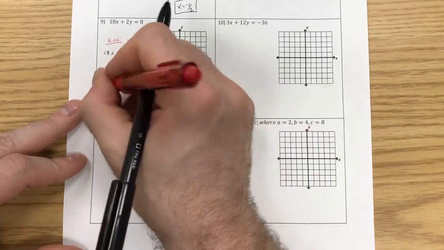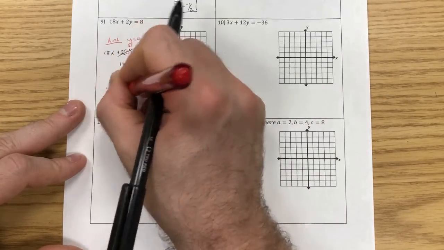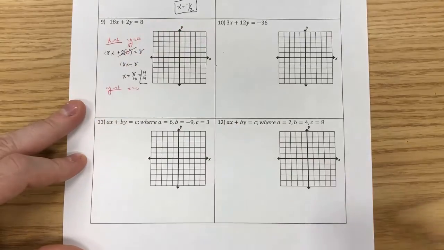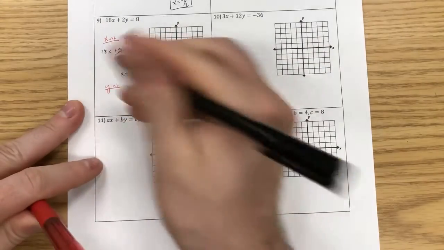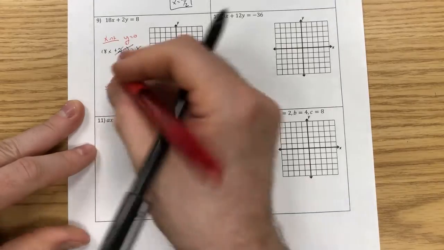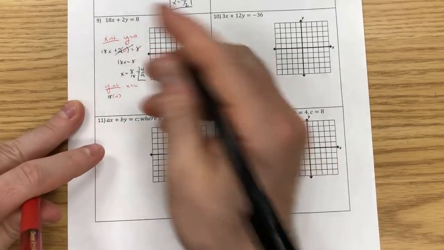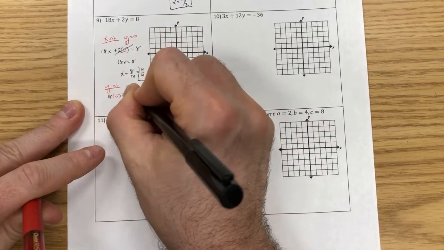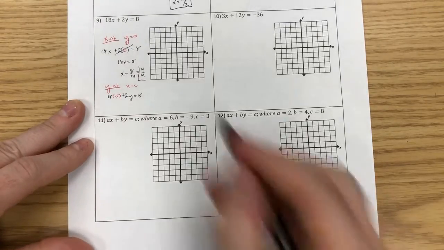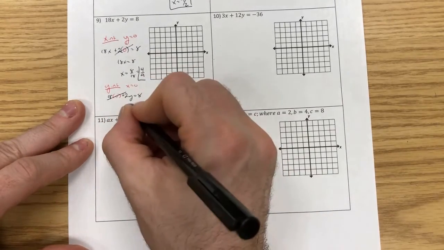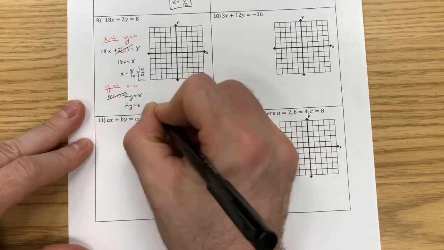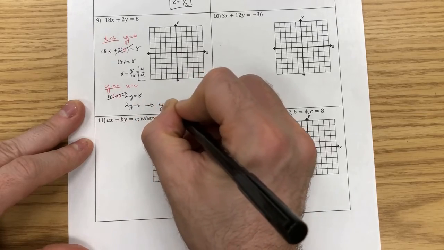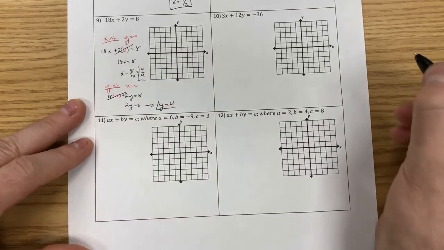If I want to find my y-intercept, I'm going to plug in a 0 width, or when I write out the equation, 18 times 0 plus 2y equals 8. In this case, it's a little easier to work because it's going to end up being a whole number. y is equal to 4.